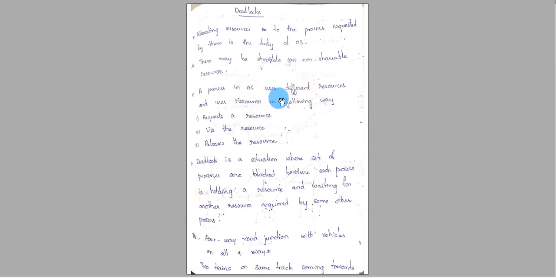So a process in an operating system uses different resources, and uses resources in the following ways. A process might not require only a single resource, right? It may require multiple resources. So the process is as follows. First, it will request a resource, then the resource will be allocated if available, then it uses the resource, then it releases that resource.